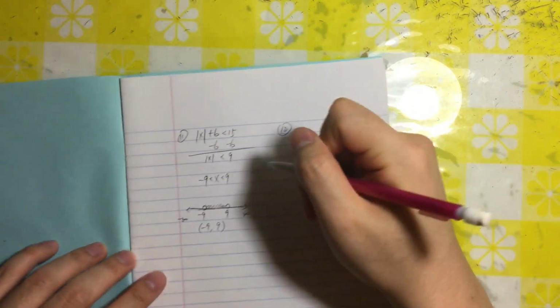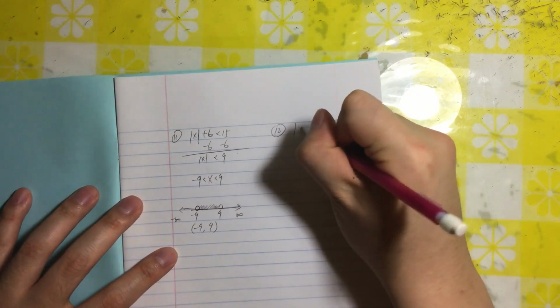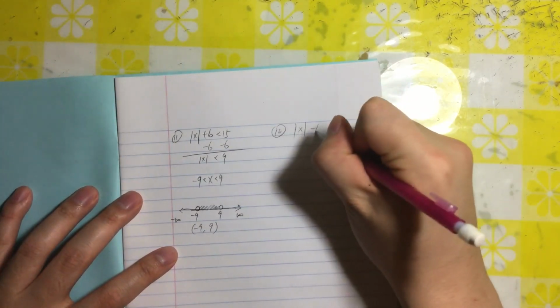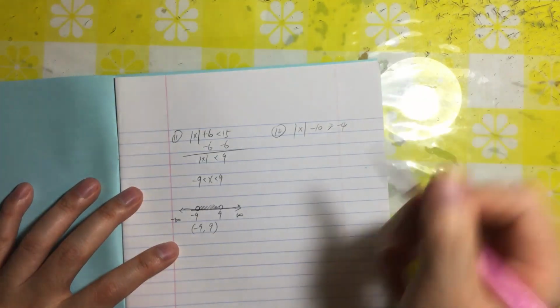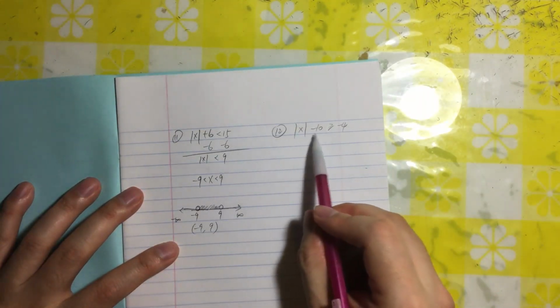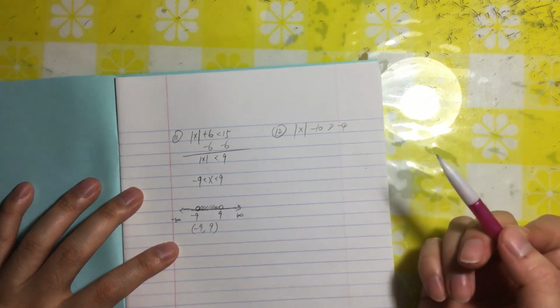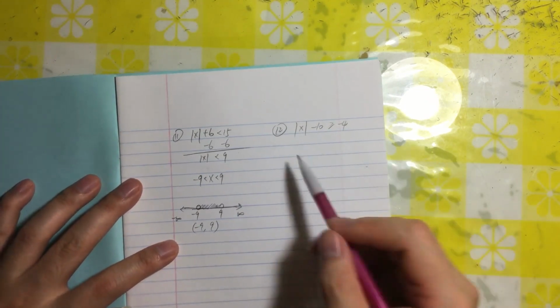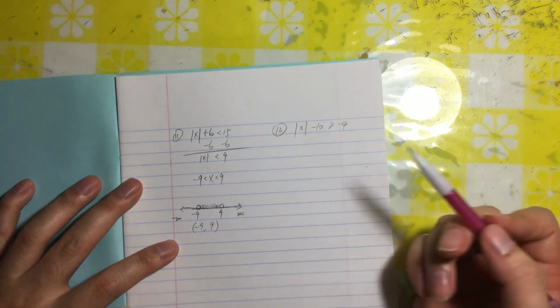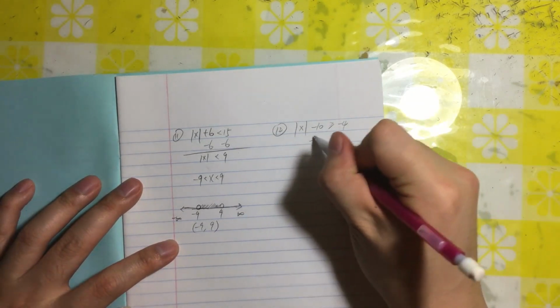Next, absolute value of x minus 10 is greater than or equal to negative 4. Let's solve for absolute value of x first. Here I can add 10 to both sides.